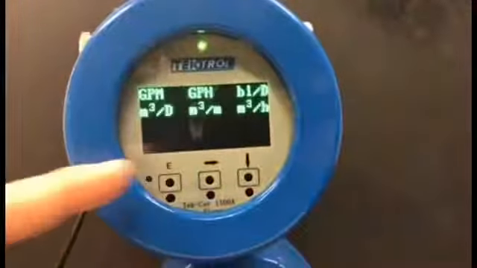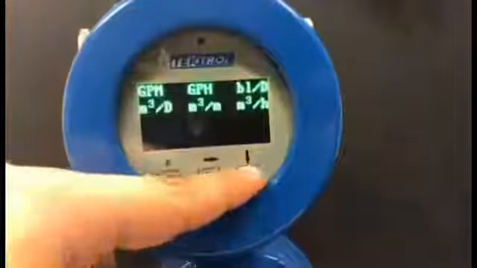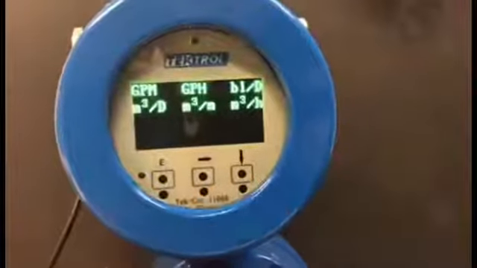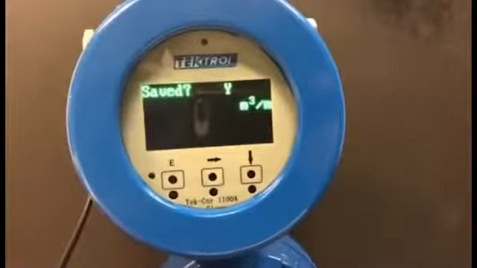The device will once more ask you to confirm your changes, so you can press the left or down arrow to change the flashing value to the Y, and then press E to confirm it once more. You should now see Volume Flow Unit on your screen, along with the new value.